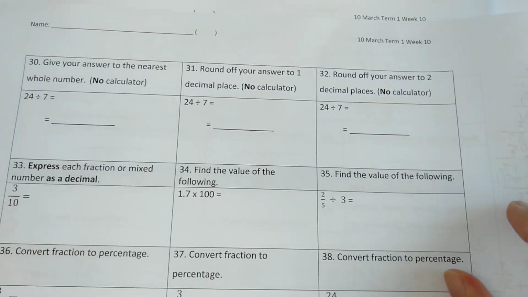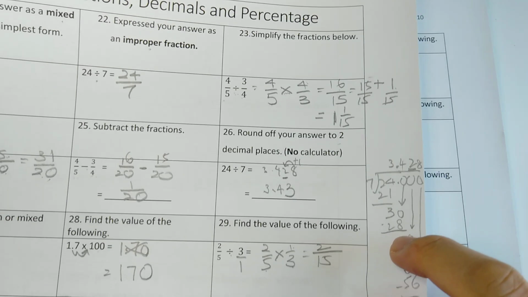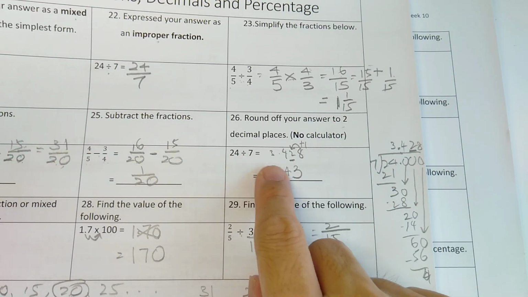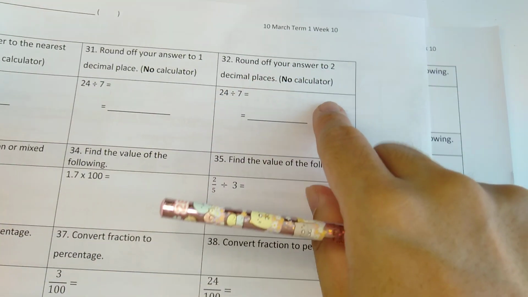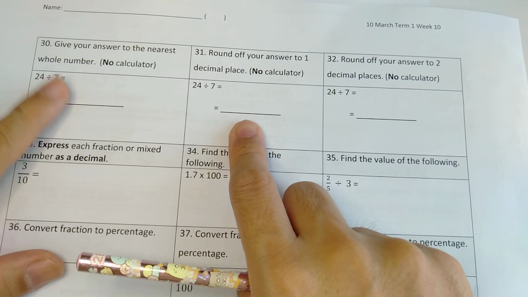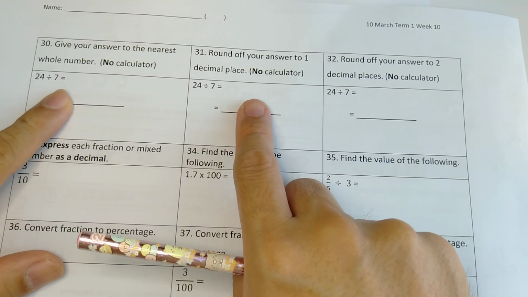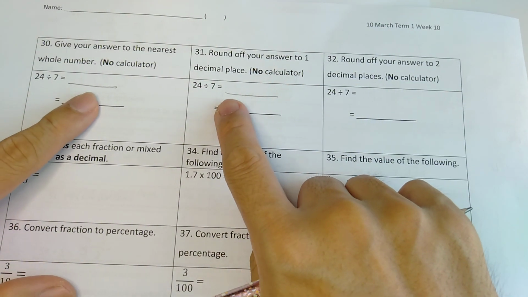Now next one. Now this is something that we have done similarly to just now. Just now, remember, I repeated a question. Round off to 2 decimal places. So number 26, I repeated here. Okay, lucky you. But this one is rounded off differently, to a whole number to 1 decimal place. So I need to see how you express this part. How many decimal places are you actually going to show me in your working?